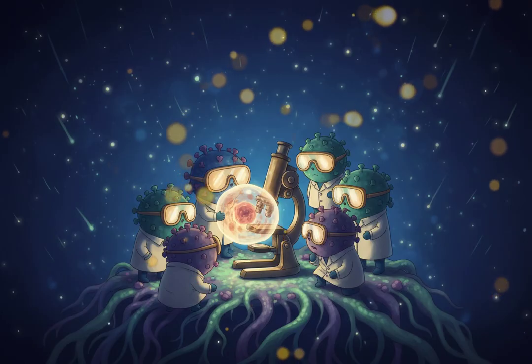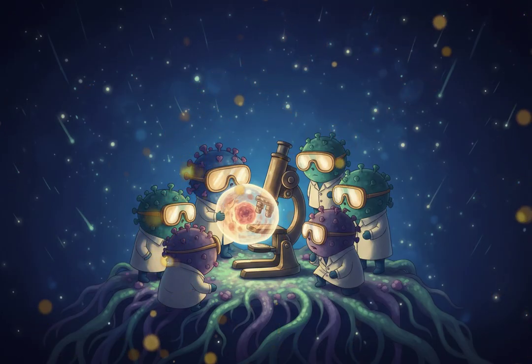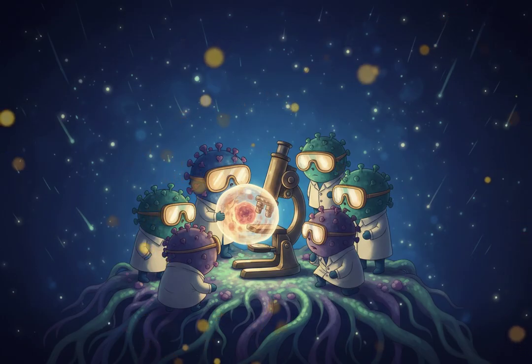As we continue to examine the intricacies of viral replication, we uncover not only the vulnerabilities of our cells, but also the resilience of life itself. Each interaction, each replication cycle, tells a story of survival, adaptation, and the ongoing quest for existence.